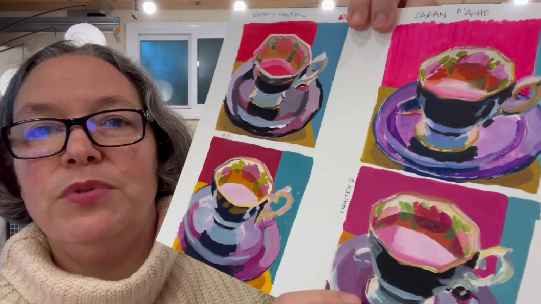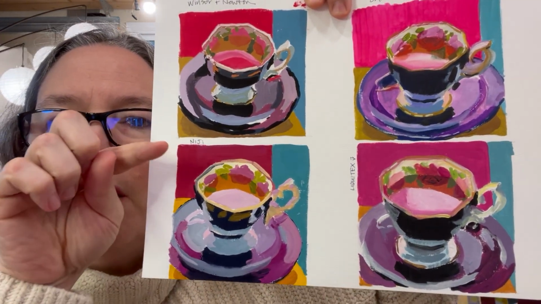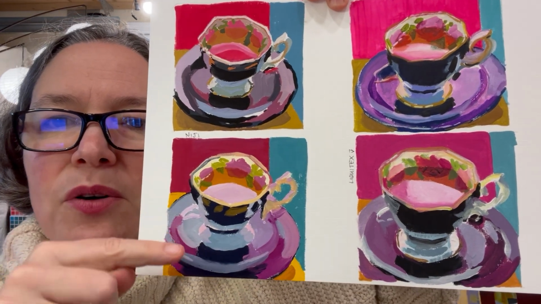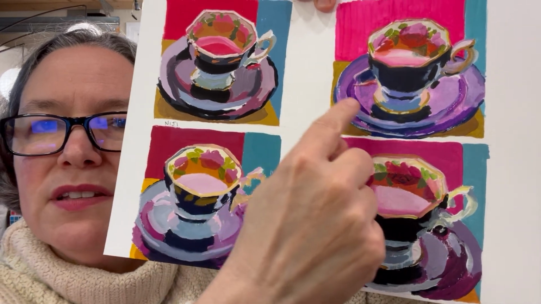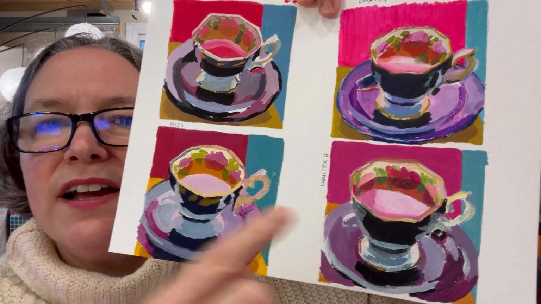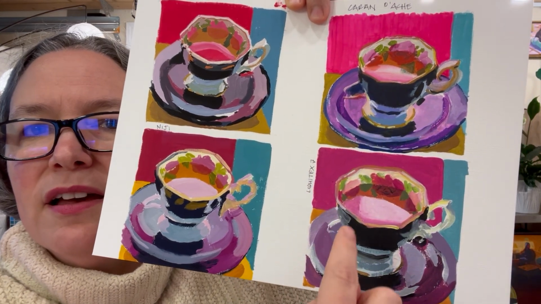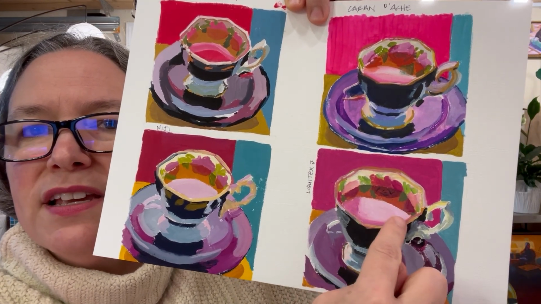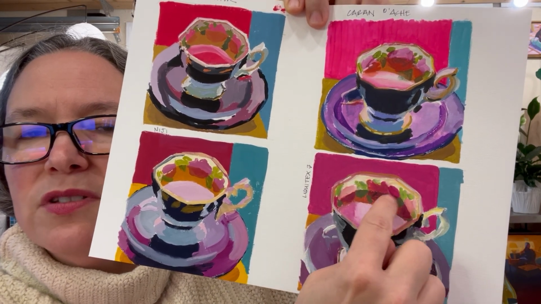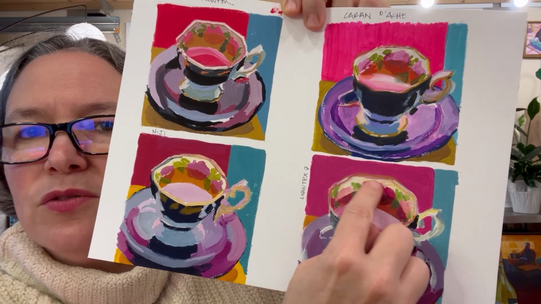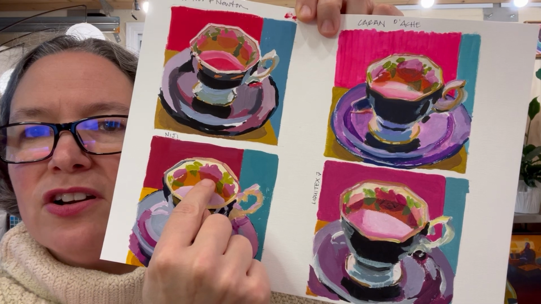My example is these teacups. The light was coming from above and behind, and I was trying to show how the plate was reflecting the blackness of the cup, where the light was hitting, part of the tea, and the rose decoration on the inside of the cup, so it's lighter and darker there.